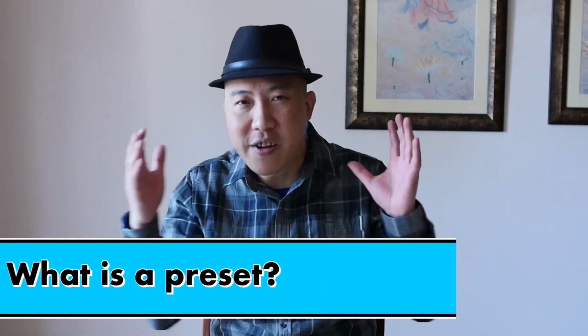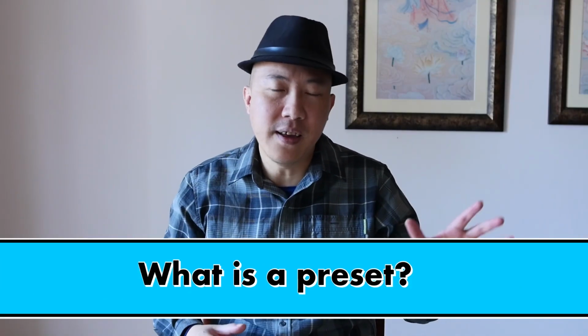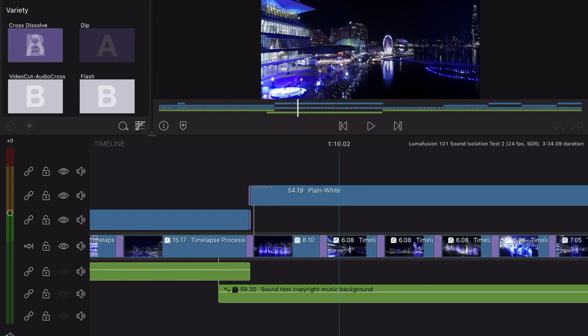Let's go. What is a preset? A preset is a set of predetermined actions that can help you edit faster. So instead of doing repeated actions, you just make a preset. One click and you have those actions done for you. That's what a preset is. How to create a preset? Very simple.